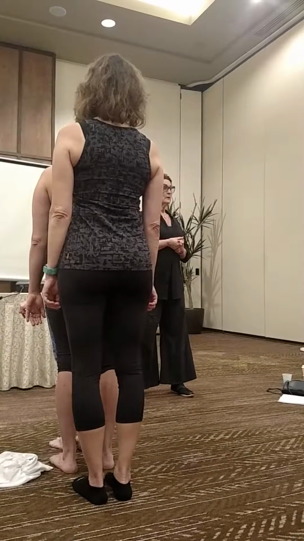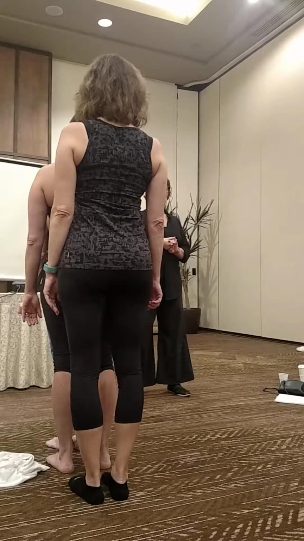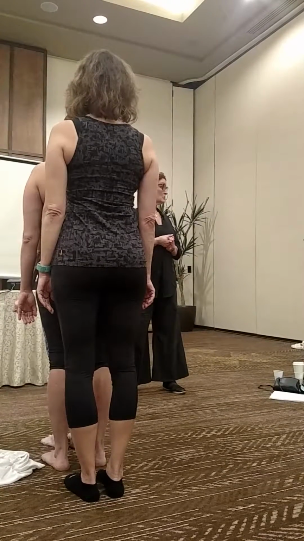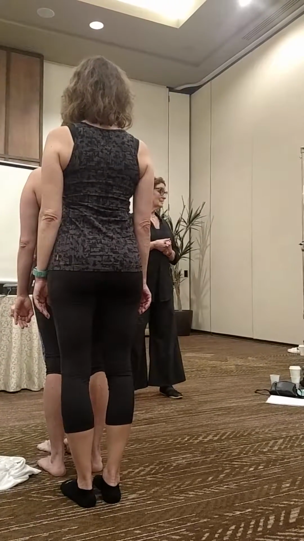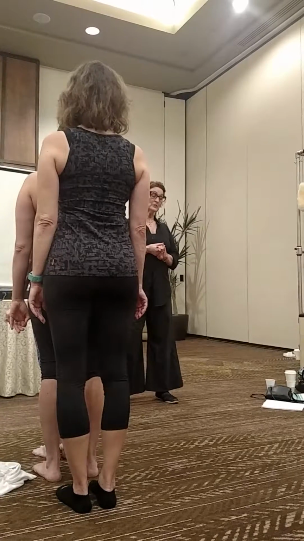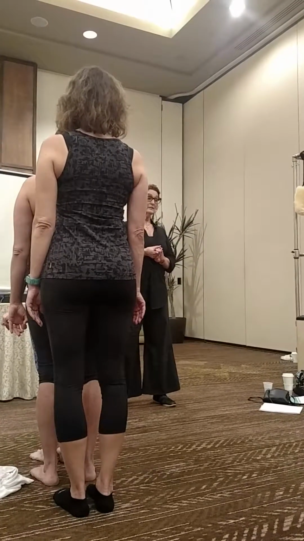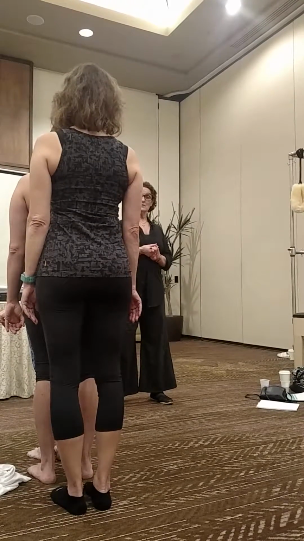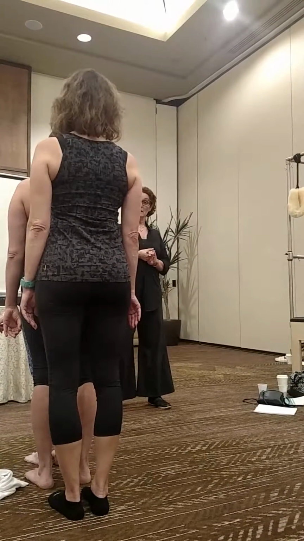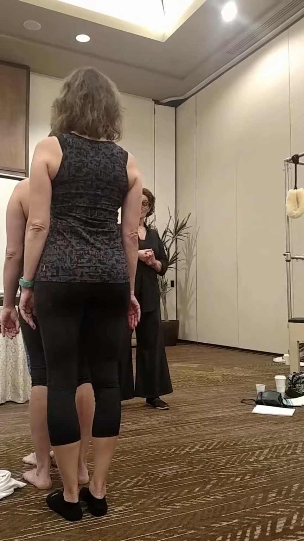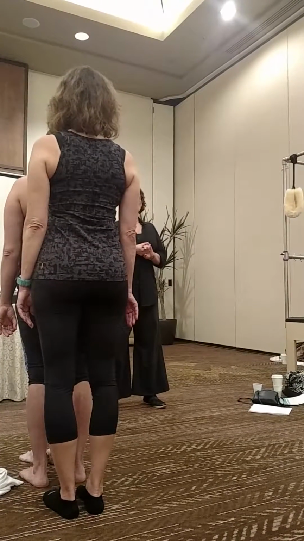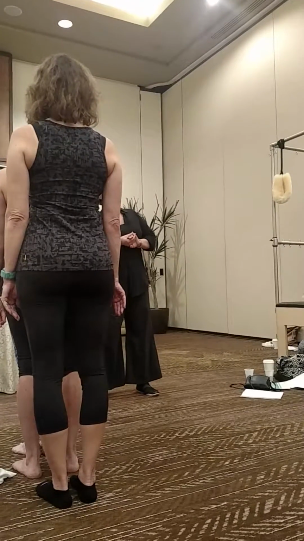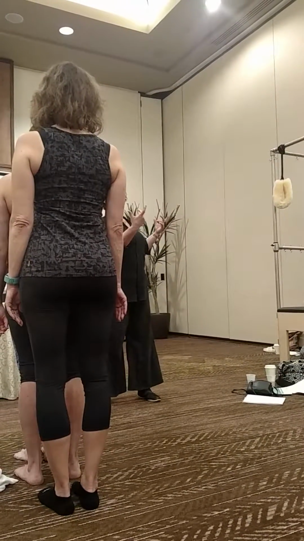So that rule changes if I introduce rotation first. Then I don't deal with compression. And if I introduce rotation in a movement first, then I get side bending to the same side of the rotation. So if you introduce side bending, you always get a rotation.